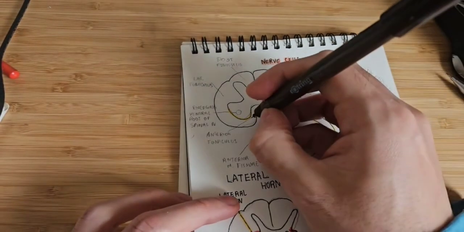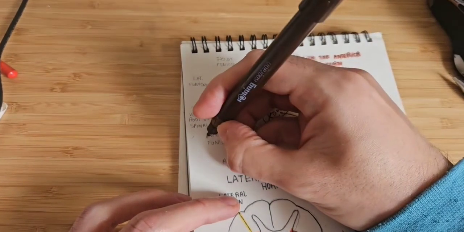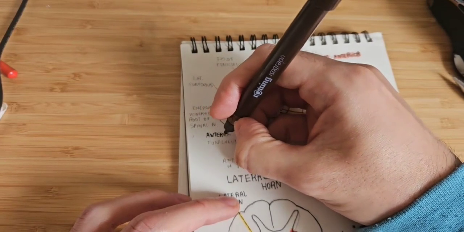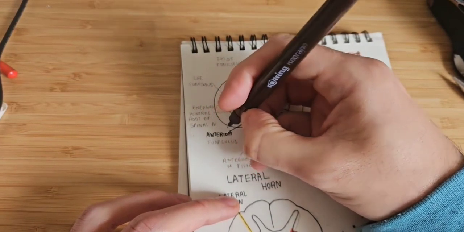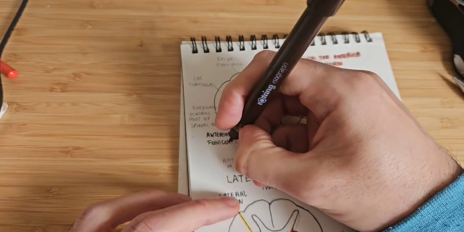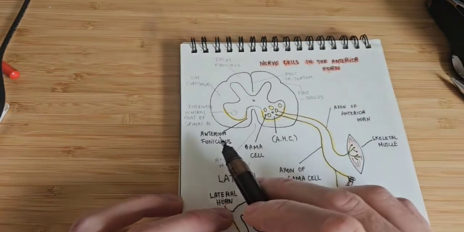Okay, so anterior funiculi. Let me just label this one. Okay, the anterior funiculus or funiculi. Okay, I hope you can see it.